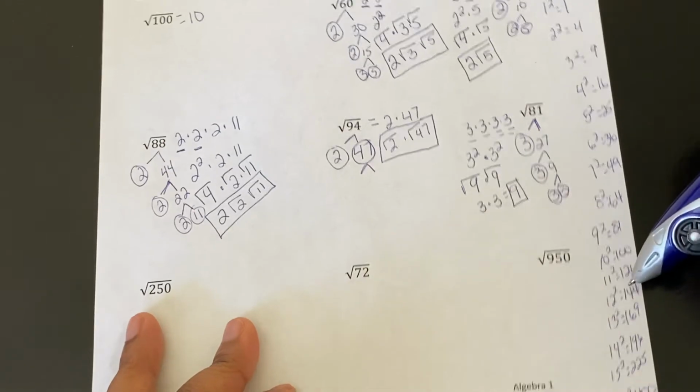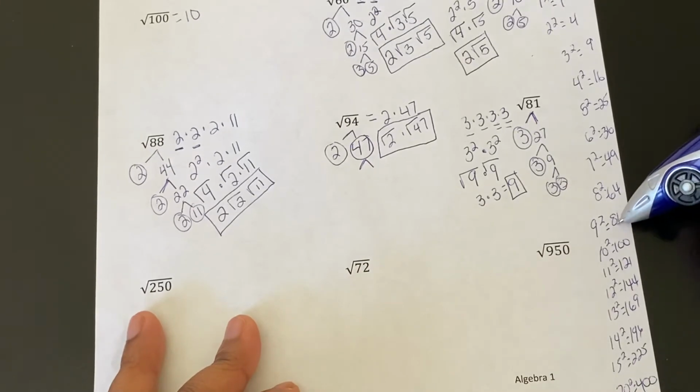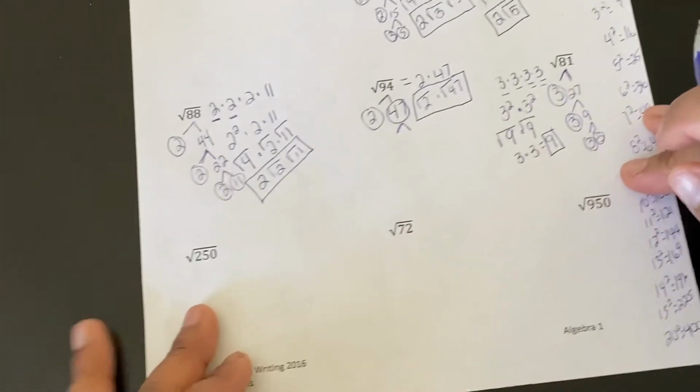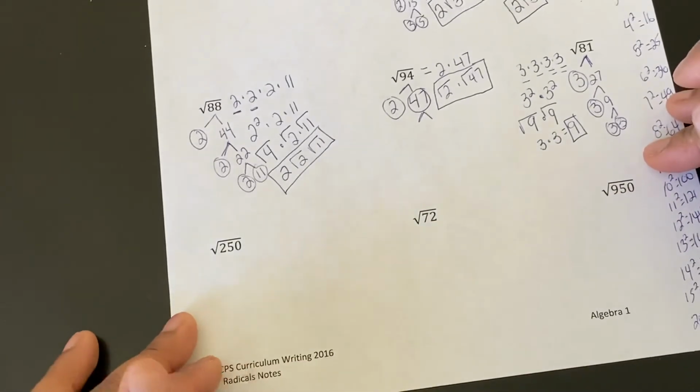But we already knew that because that's one of the really popular square roots. Okay. All right, next up, the square root of 250.